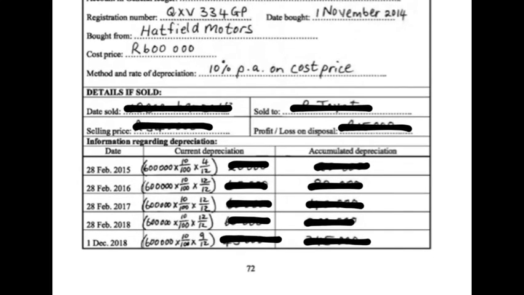Details if sold. We sold it on the 1st of December 2018. Sold it to P Joint. Selling price $340,000. Then they ask profit or loss on disposal. We don't know yet. We have to go and calculate it first.